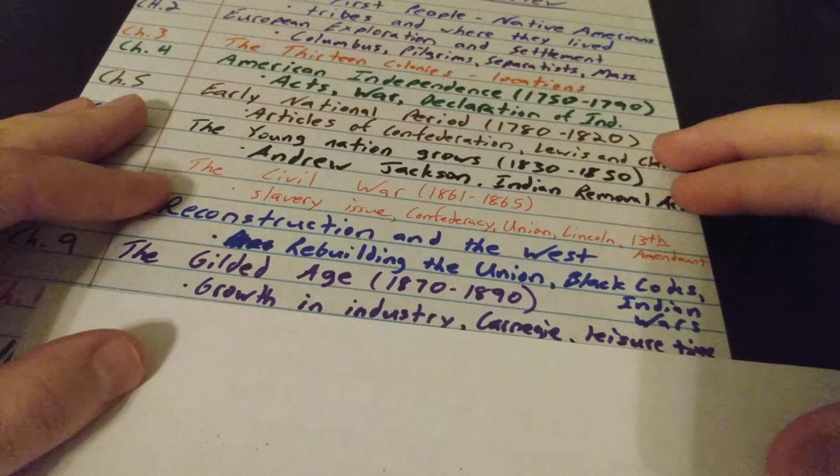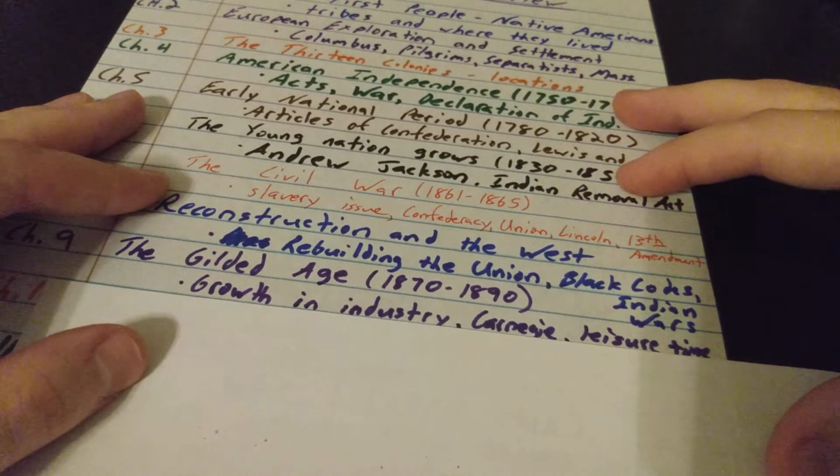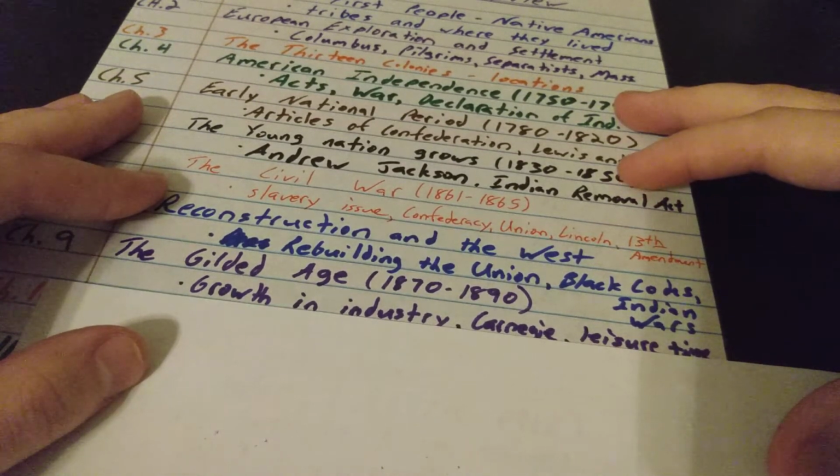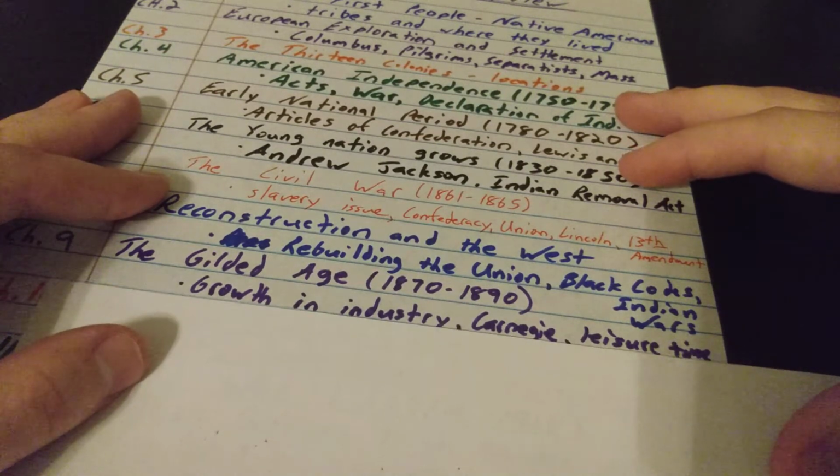So this is when you start seeing things like theaters. Professional sports teams become a thing. Baseball was invented just after the Civil War. Cincinnati Reds were the very first baseball team.